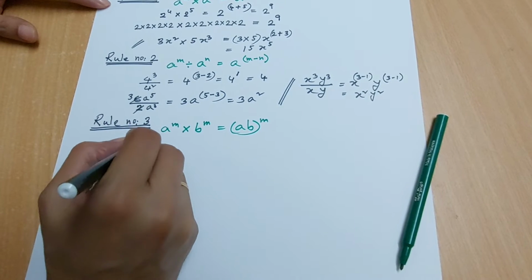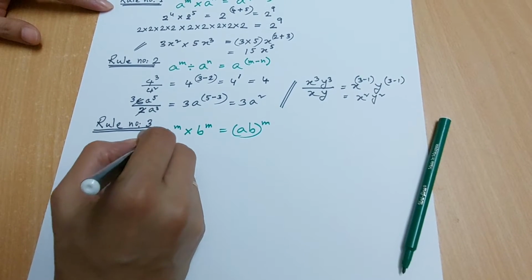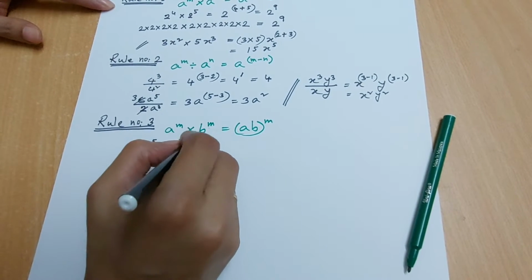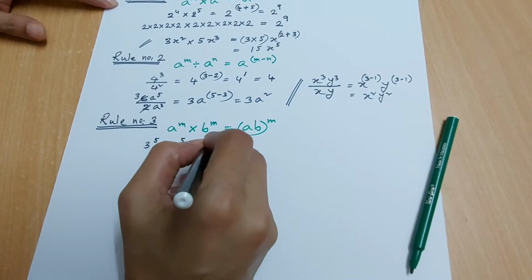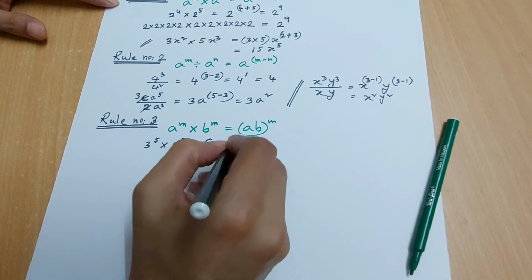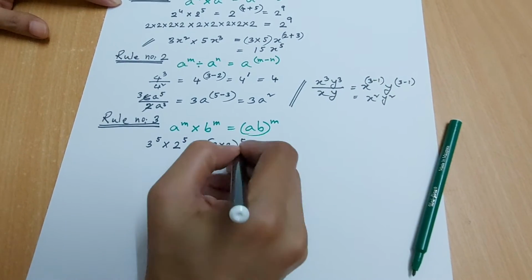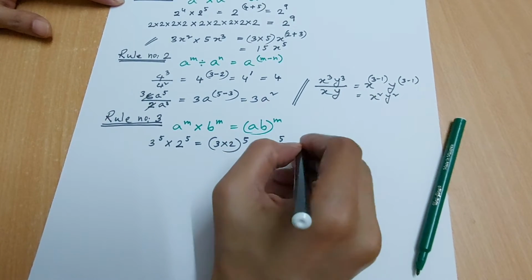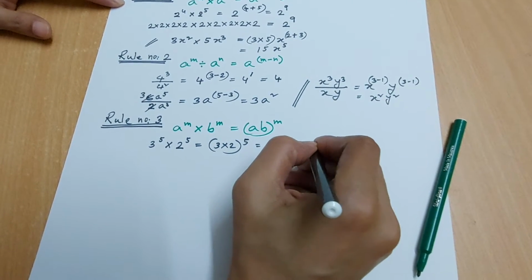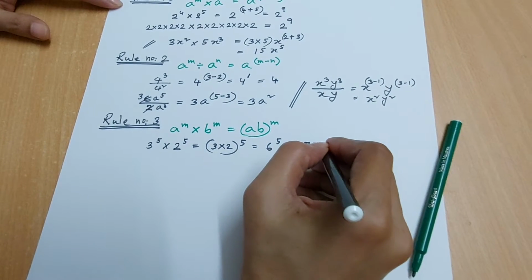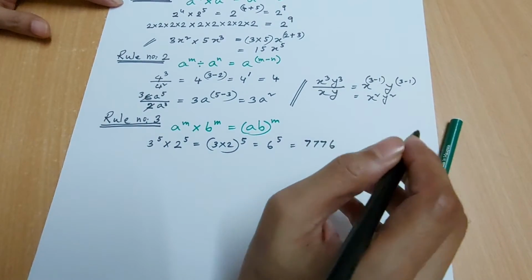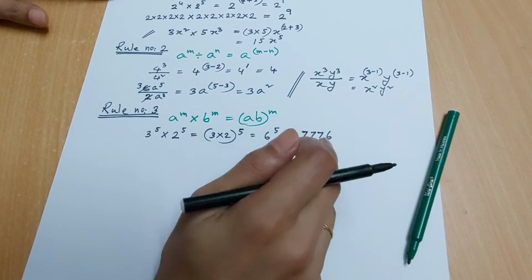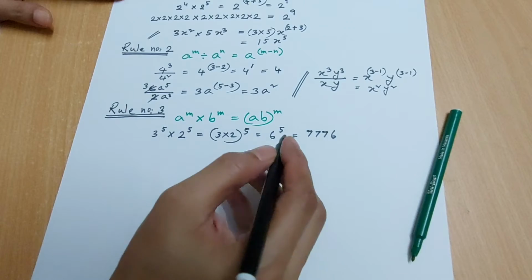For example, 3 power 5 into 2 power 5 equals 3 into 2 whole power 5, or 3 into 2, 6 power 5 equals 7,776. If you are asked to simplify, then you will find the number by calculator.